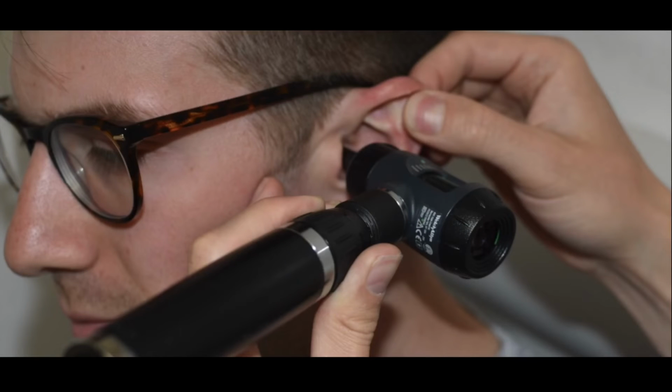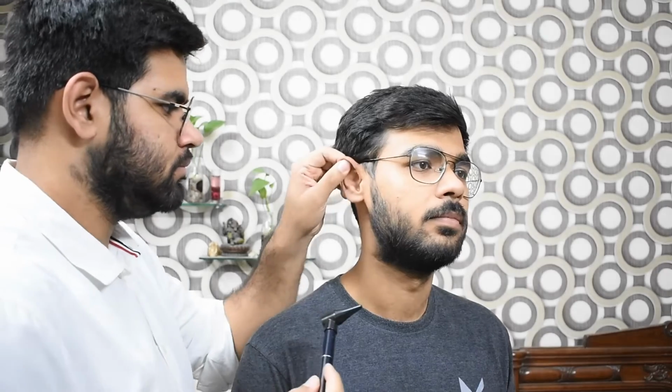Hold the otoscope like a pen, balancing between your index finger and your thumb. Extend your little finger and place it on the patient's face. This will ensure that you do not stab the patient's ear canal with the otoscope. To straighten the canal, move the ear upward, backward, and slightly away from the body.